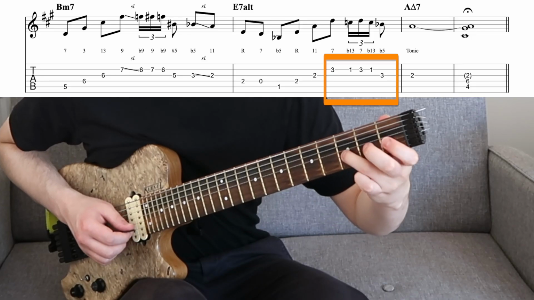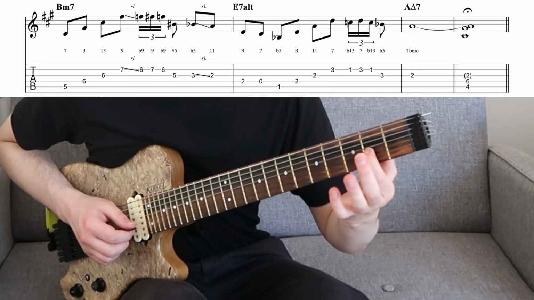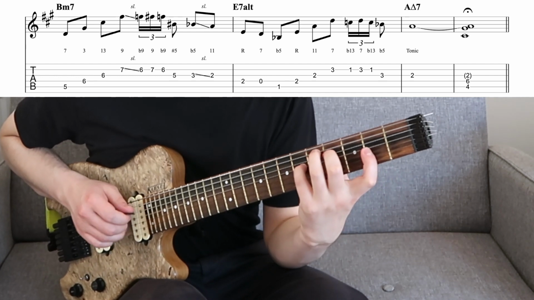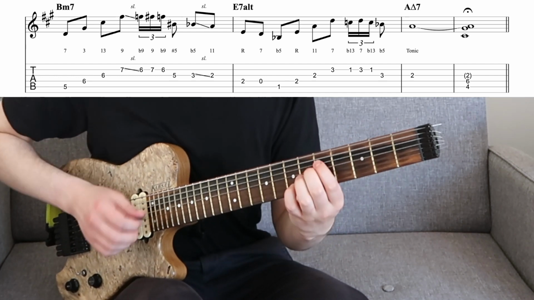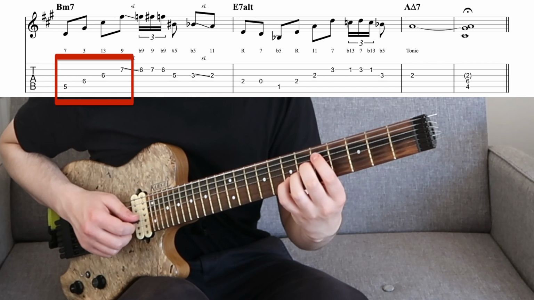Now, I'm very nearly at the end of the lick, so I just needed something to get me back to the root. So I just descended through the scale of B flat, resolving to the root of A. So the whole lick without the trills is this.